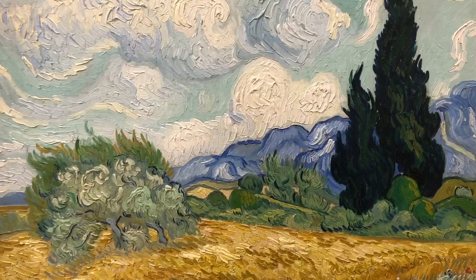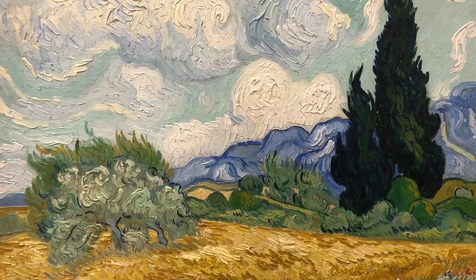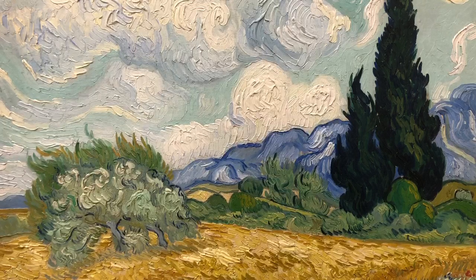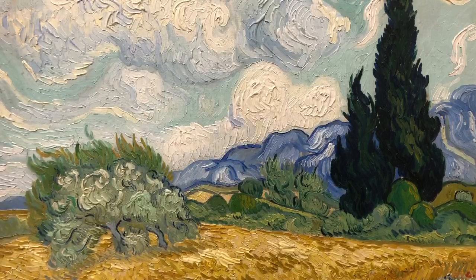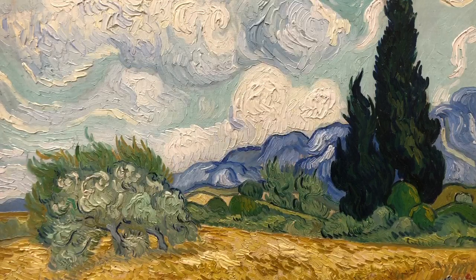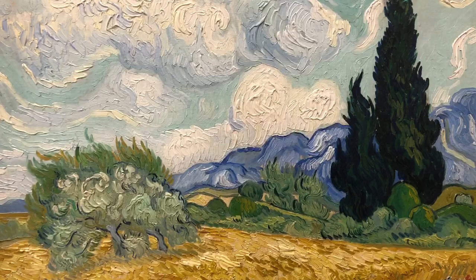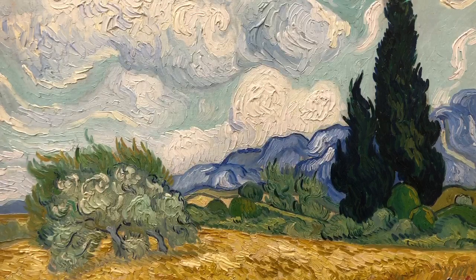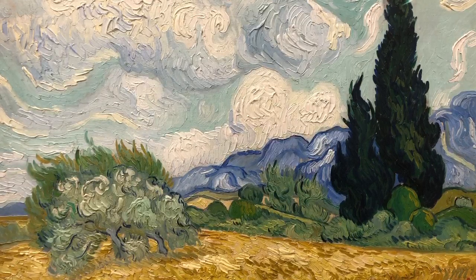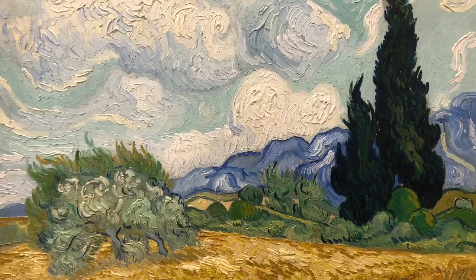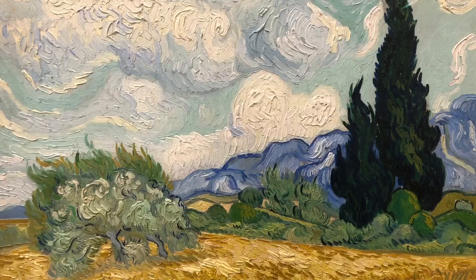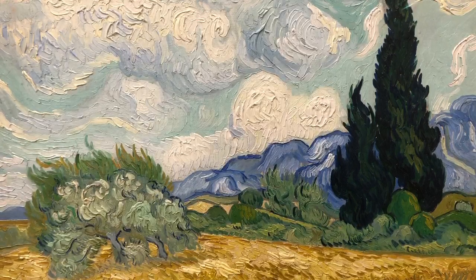So go ahead and look at the foreground, and I want you to tell me what type of elements you see in the foreground. Yeah, we see a wheat field, we see a big green bush, and we see other little bushes at the edge of the wheat field. What do we see in the middle ground? Great. Yeah, we see bushes, we see two cypress trees, we see some rolling hills. What do you see in the background?